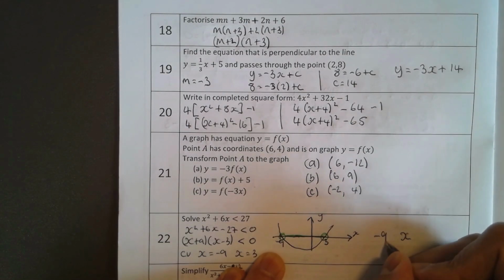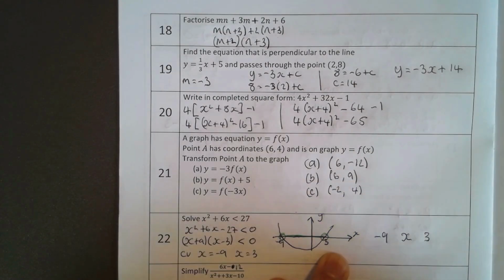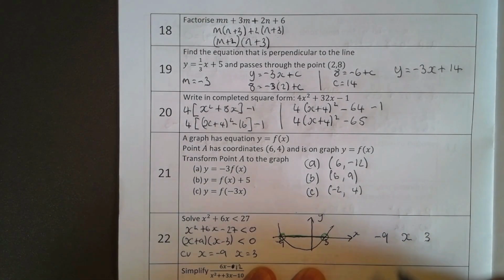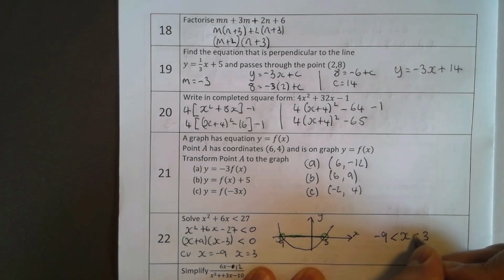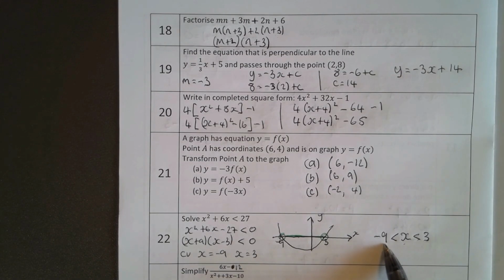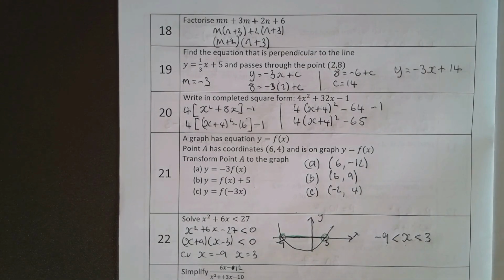The lower number goes over here, negative 9, the higher number goes over here, which is 3, and then our inequality signs are always going to point in that direction there. So it's going to look like this, and when I read this inequality, it tells me that x is greater than negative 9, and it's going to be less than 3. Okay, I write it as a single inequality because this is a single region over here. So that there would be my answer.